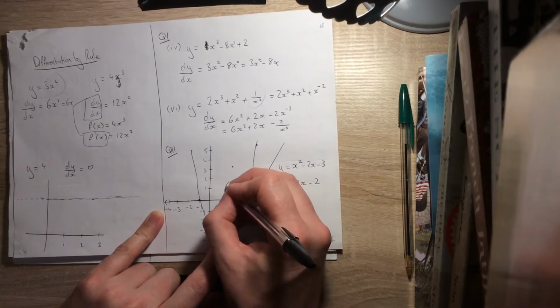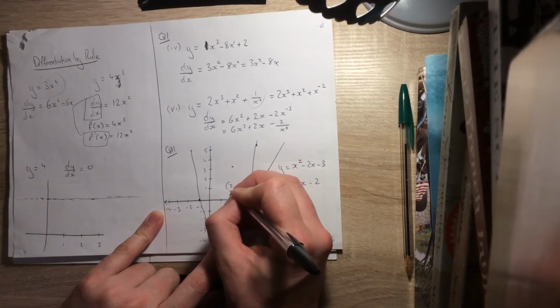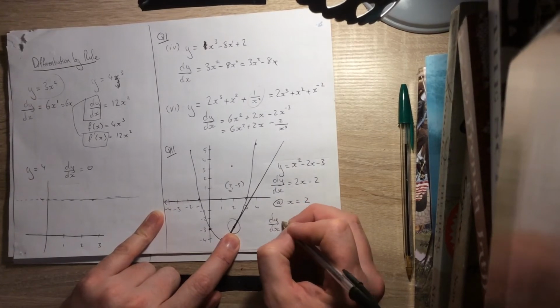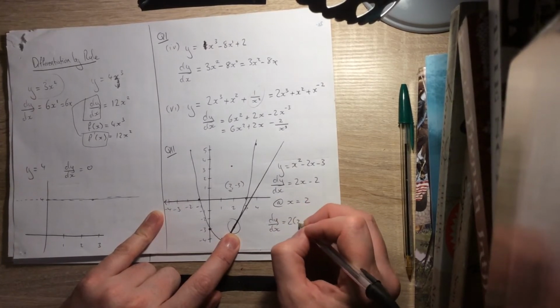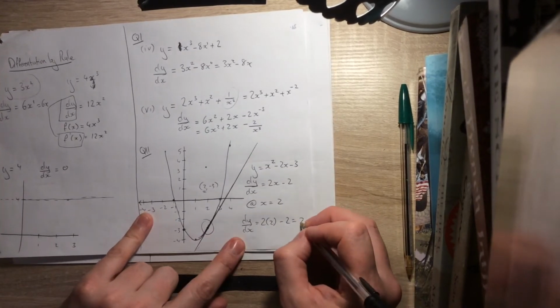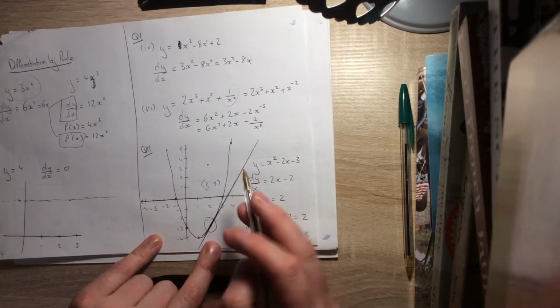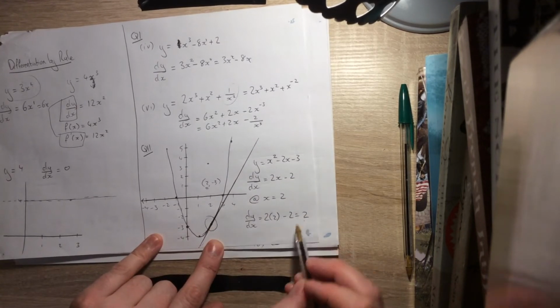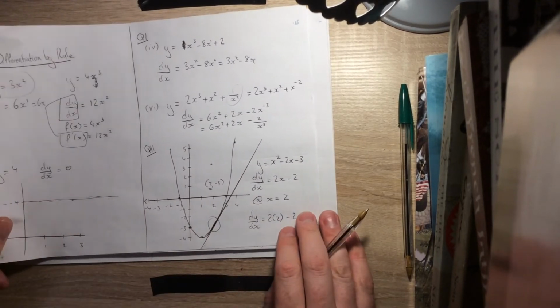Okay, our point there is (2, -3). So the x value is 2. Well, the dy/dx there, the slope of that tangent, is going to be 2 times 2 minus 2, which is 2. Okay, so this line that I've drawn here, if you did a nice accurate diagram, you'd get a slope of 2 for that.